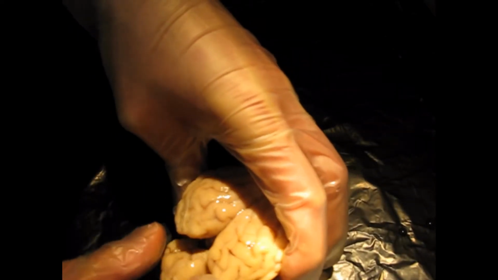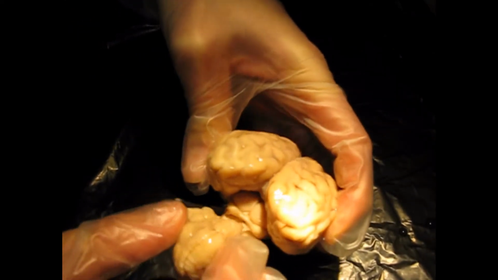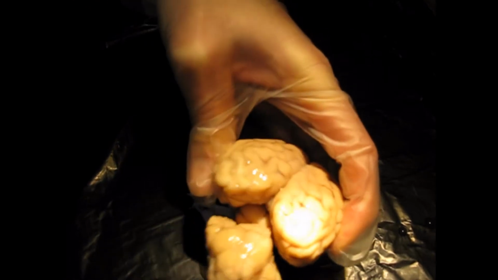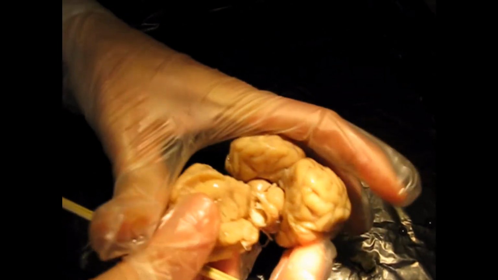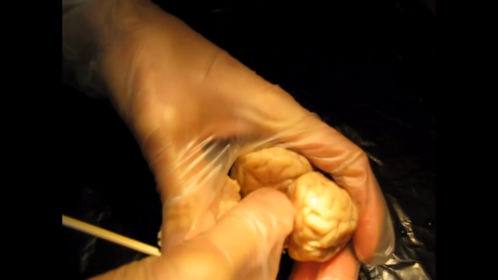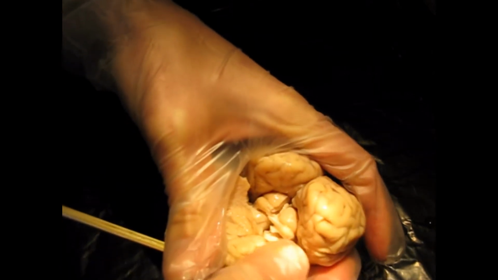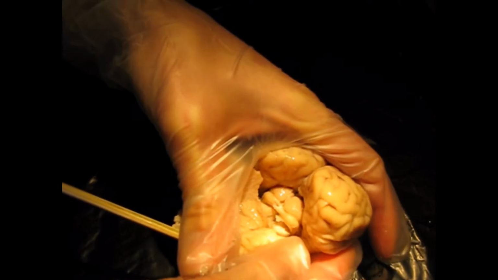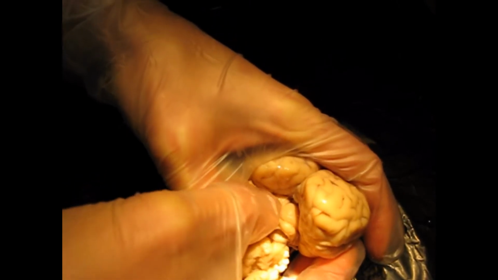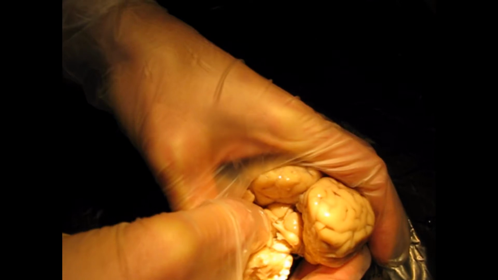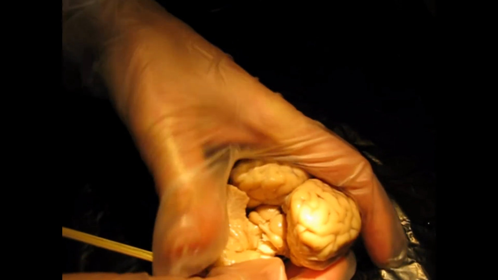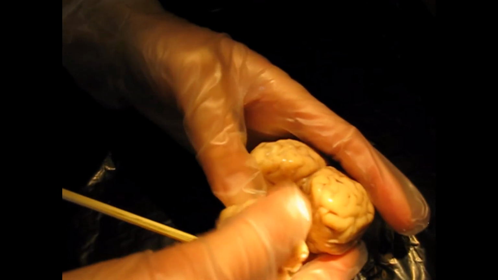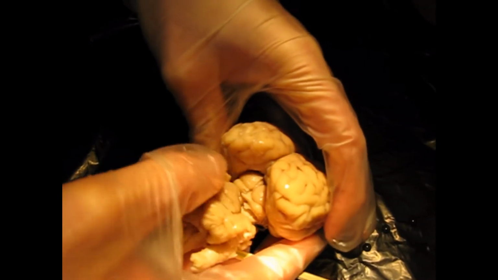Okay, I'm going to pull the cerebellum down, and you're going to see these 4 bulges. Okay, so 1, 2, 3, 4. Together they're called the corpora quadrigemina. Independently, you have 2 superior colliculi and 2 inferior colliculi, and together, again, they form the corpora quadrigemina, which is part of that midbrain.